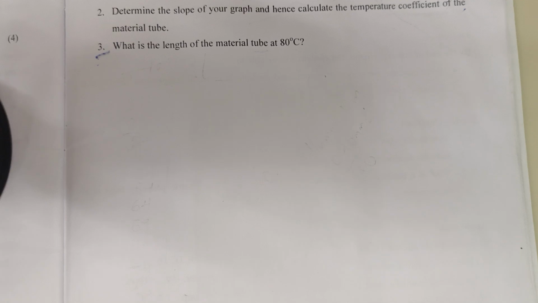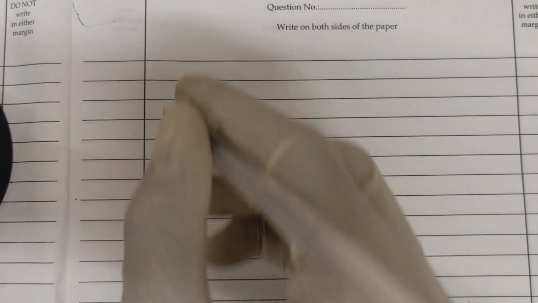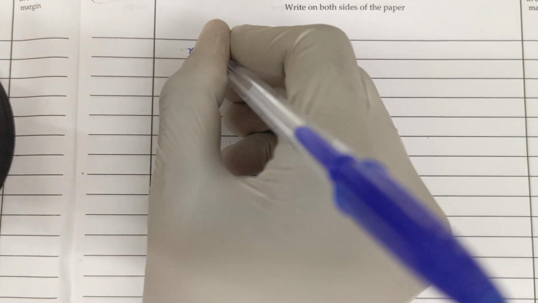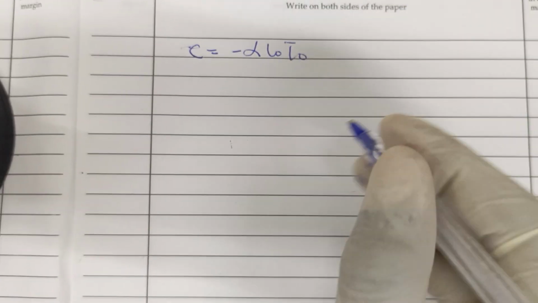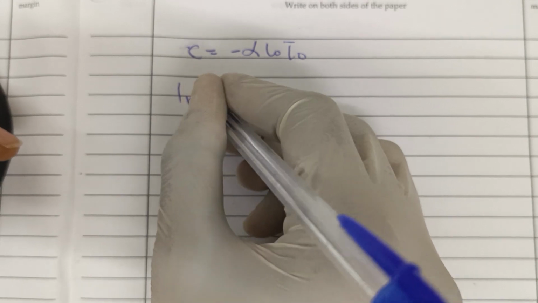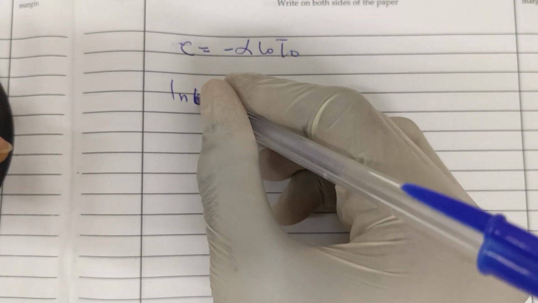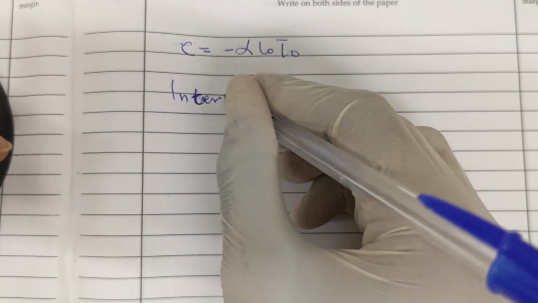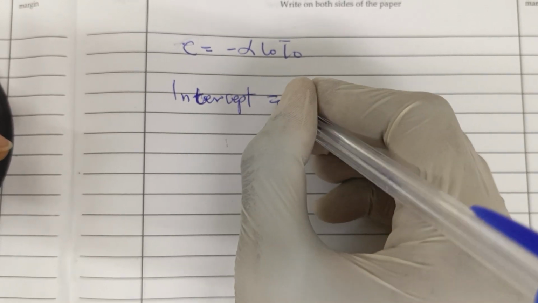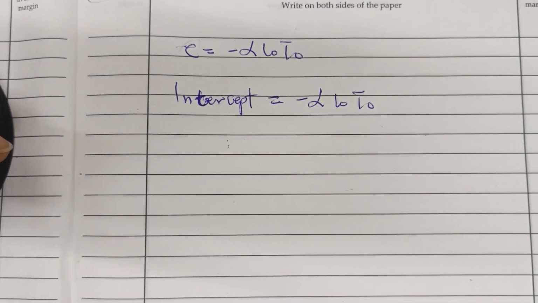It's very simple. So we have T naught to be 80. So our C equals negative this T naught. Now this is the value of the intercept, so our intercept equals this L naught on T naught.